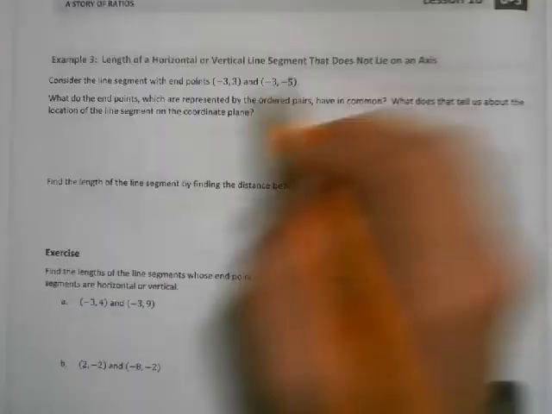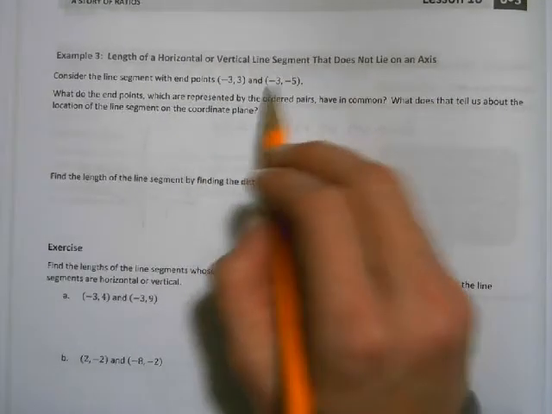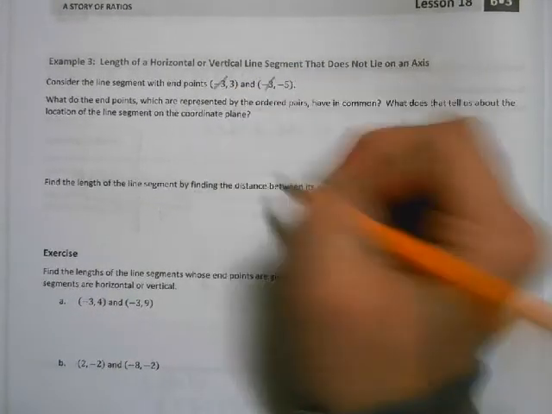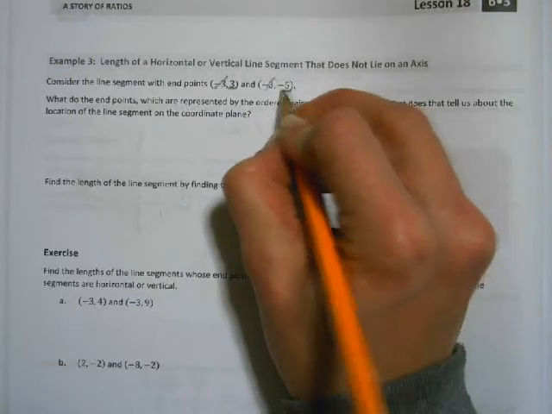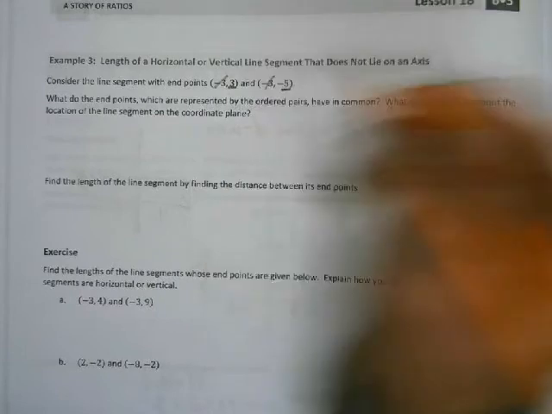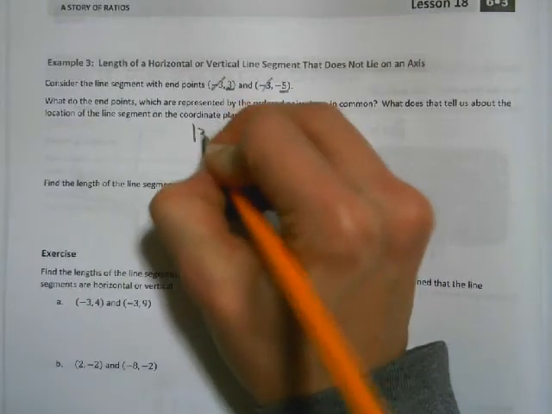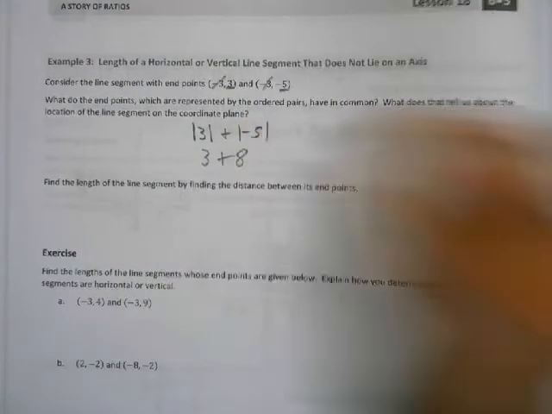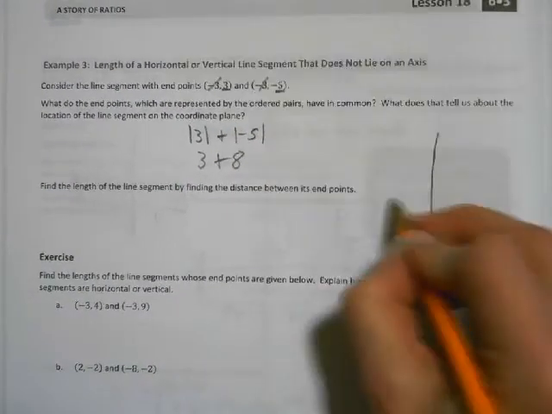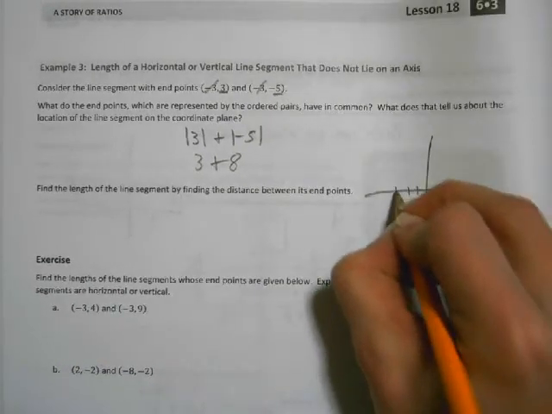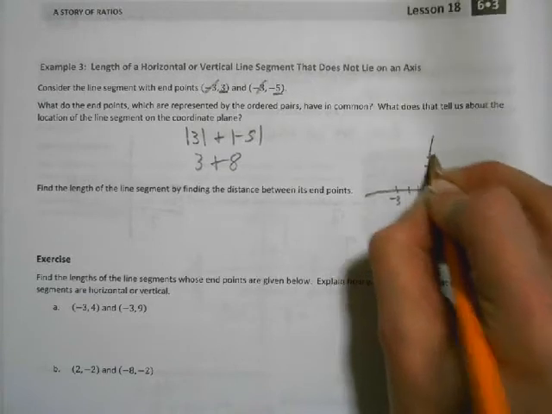My next one says, consider the line segments with the endpoint -3, 3, and -3, -5. So my -3's are the same. I ignore them. I'm looking at 3 and -5, both that are in the y. So this is a positive, and this is a negative. Therefore, I need to take the absolute value of both and add them together. That would be 3 plus 8. And again, if you are unsure, do your coordinate plane and plot your points. Negative 3, 3. 1, 2, 3. That's negative 3. And that would put me here.